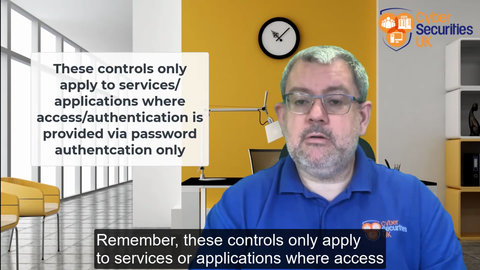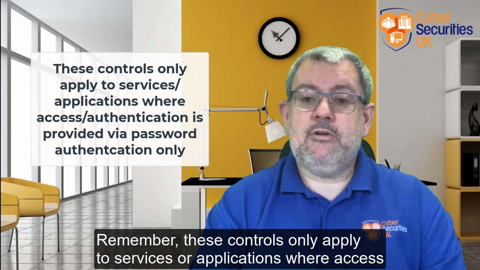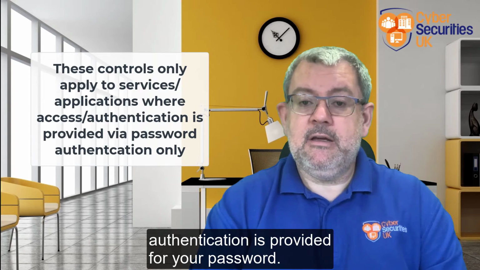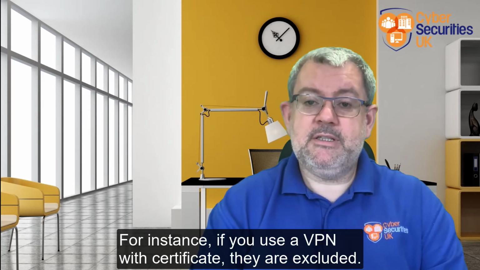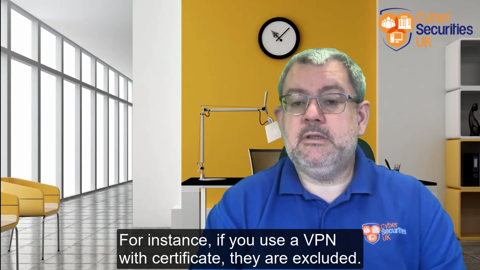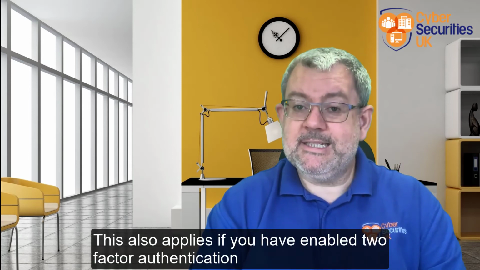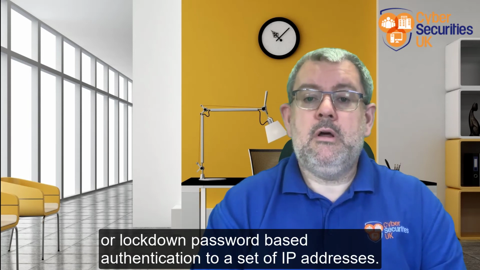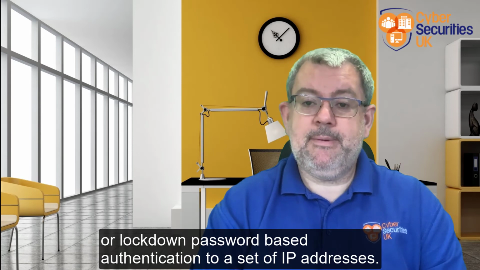Remember, these controls only apply to services or applications where access authentication is provided via a password. For instance, if you use a VPN with a certificate, they are excluded. This also applies if you have enabled 2-factor authentication or lock down password-based authentication to a set of IP addresses.